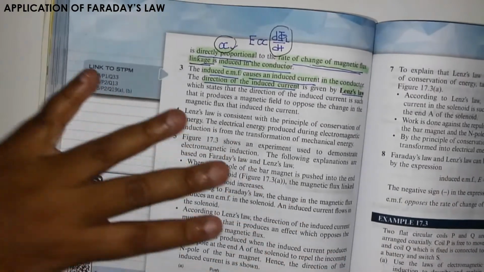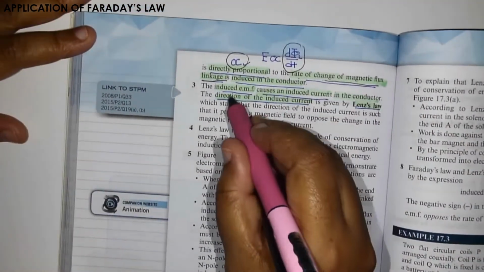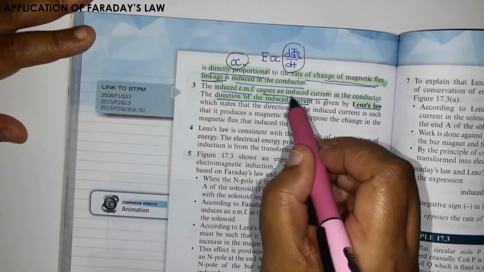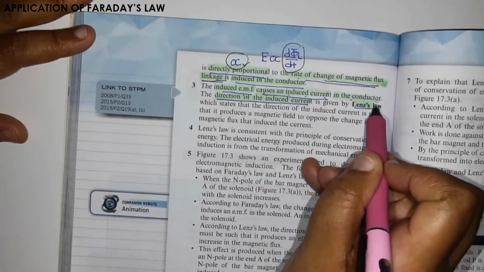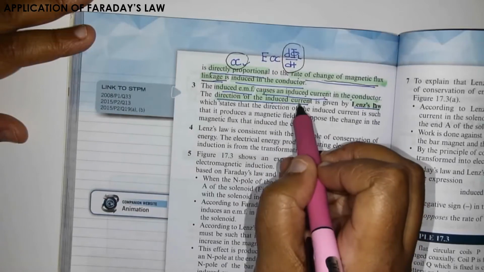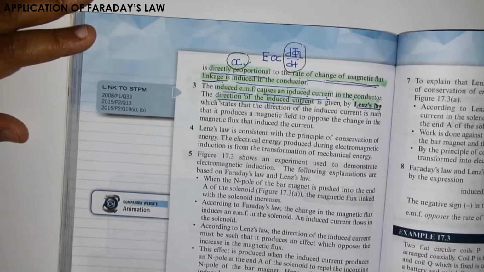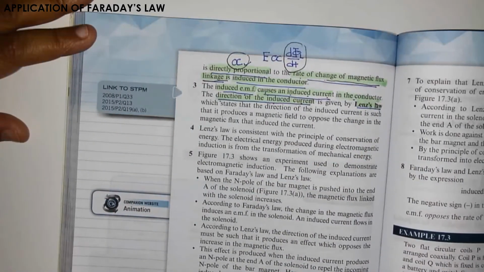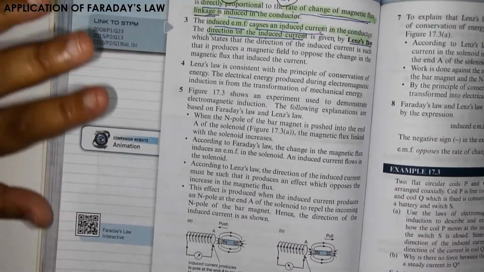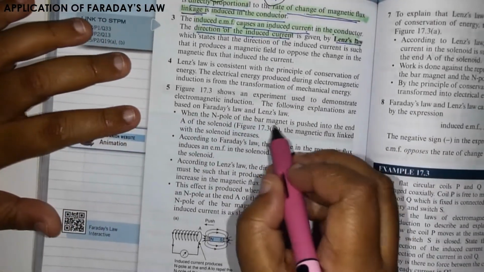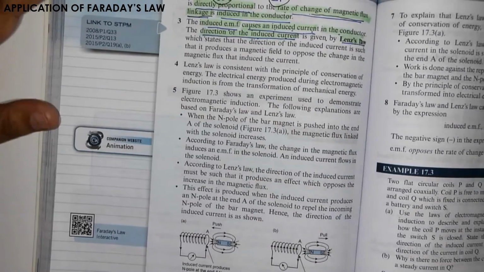Now let's see what the book has to say. The induced EMF causes an induced current in the conductor. The direction of the induced current is given by Lenz's law.